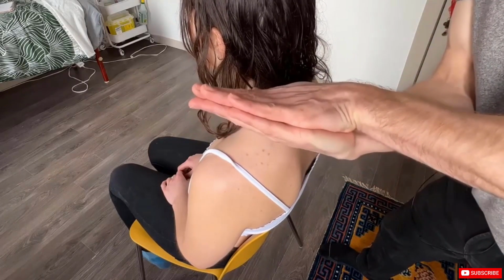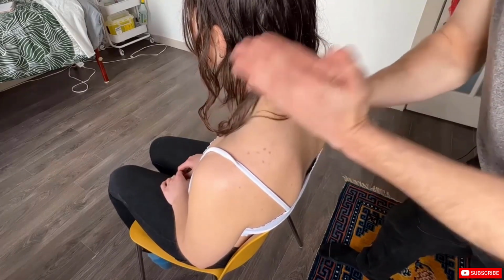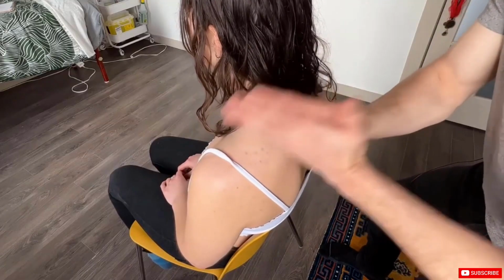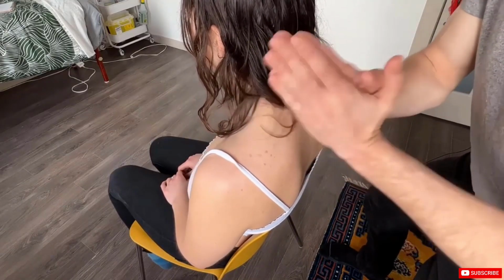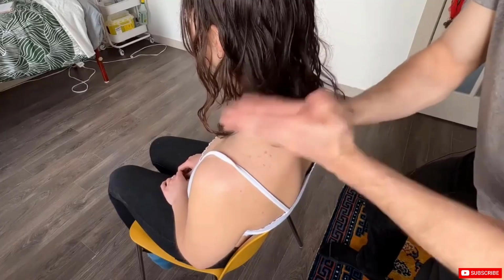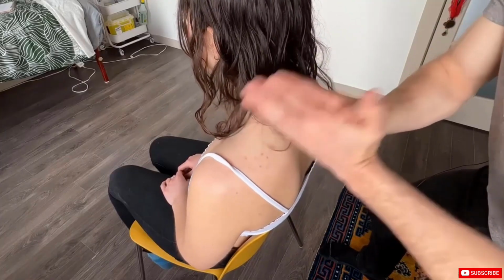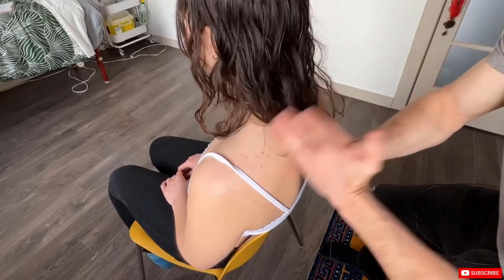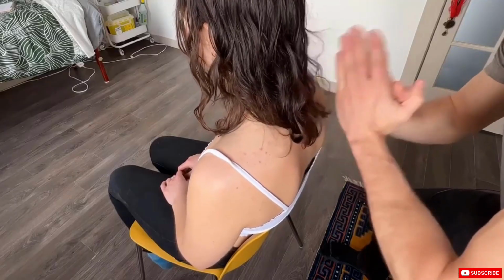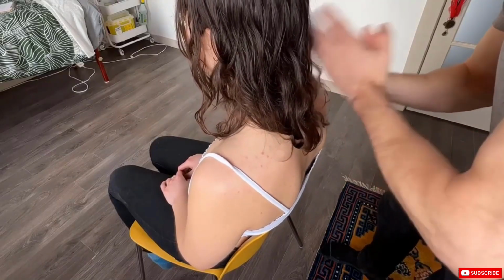So you can place your hands like this, and then you can go on the shoulder and provide a little bit of a deeper tapotement. But you have to make sure that when you do this, you follow it across and you do both sides.